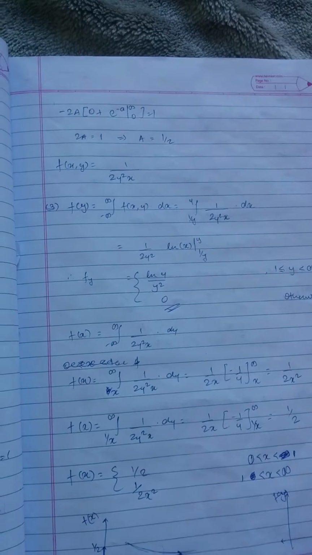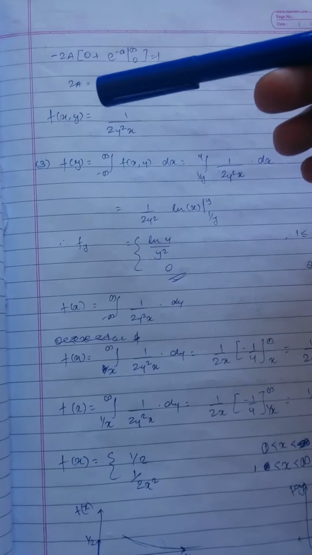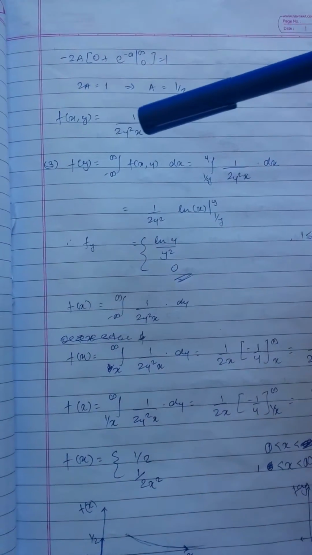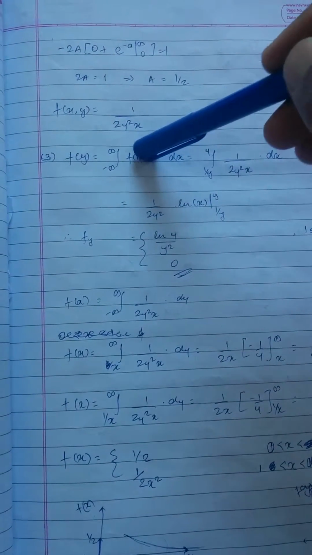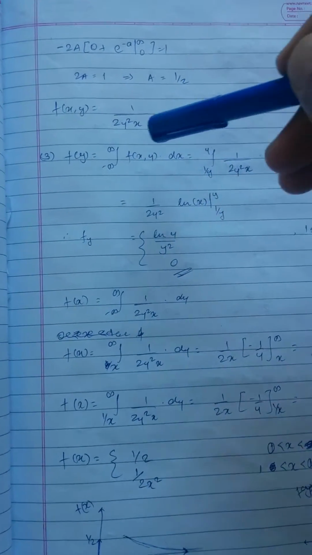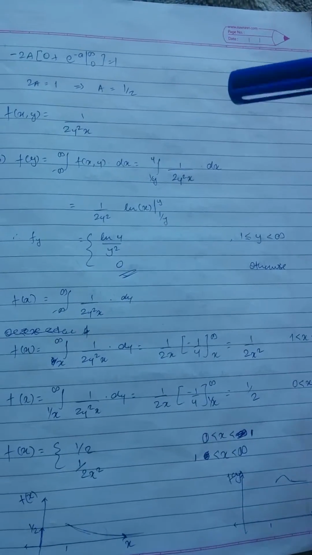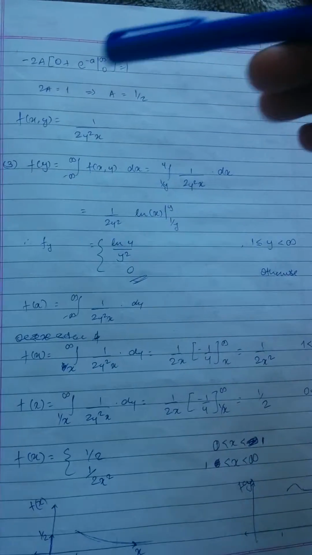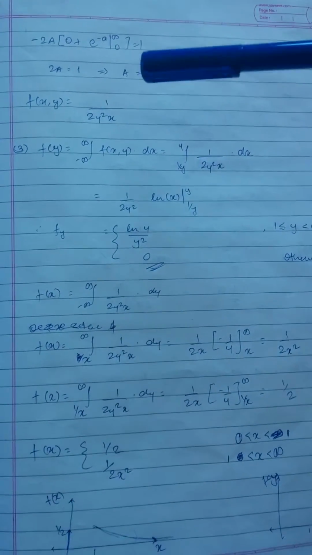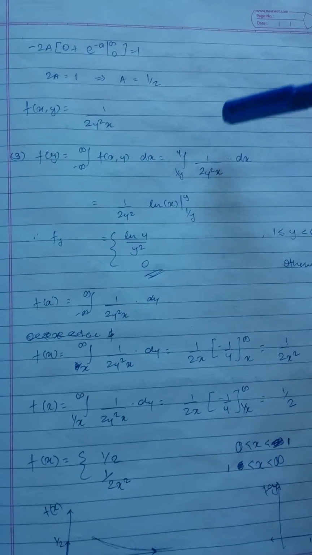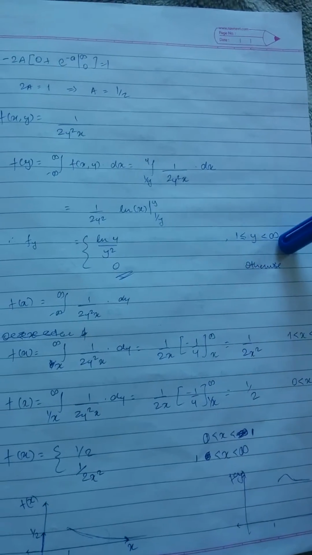Now we need to find the marginal density functions. For the marginal density function of y, we integrate the density function of xy with respect to x, and the limit would be from 1 upon y to y, for values of y greater than 1 going to infinity. So we have f_Y of y as ln of y upon y square, from 1 to infinity.